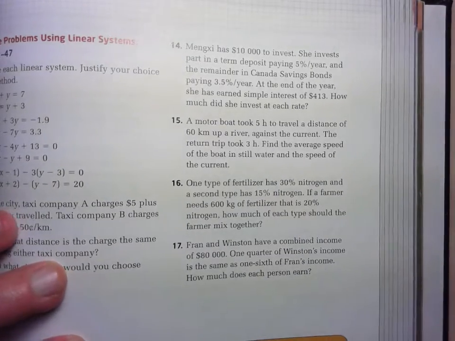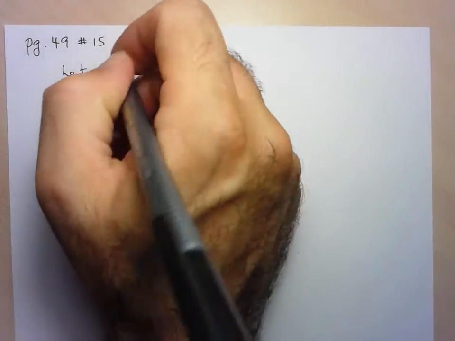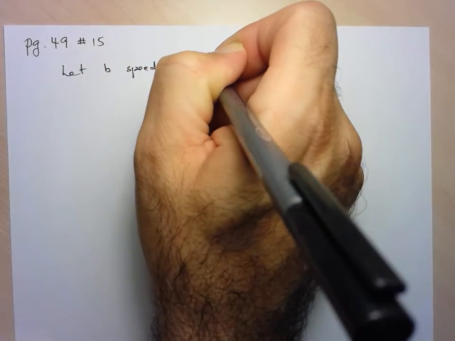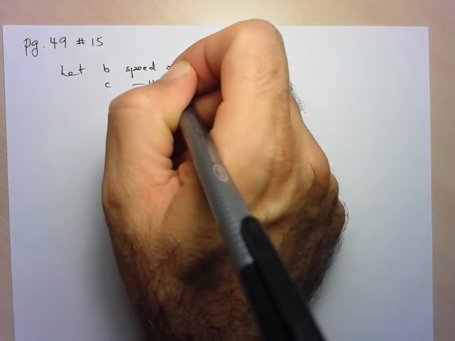Okay, all right, let's take a look at this question here. And of course, step number 1 is to define our variables. So I'll say let B be the speed of the boat, and we'll let C be the speed of the current.